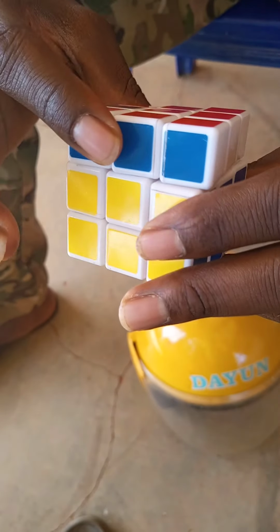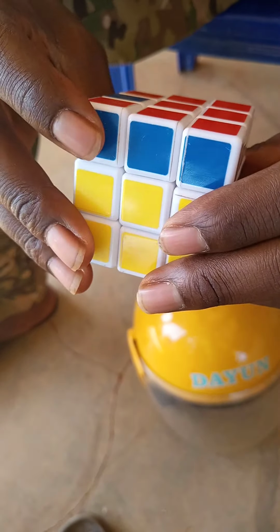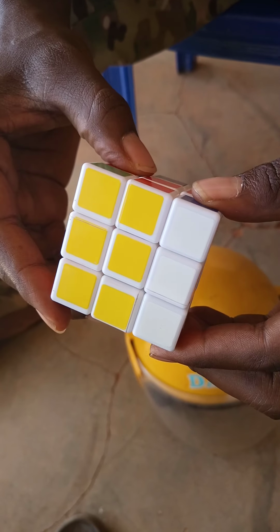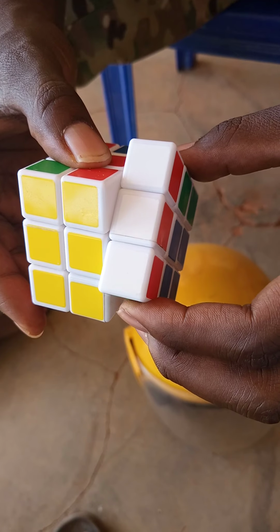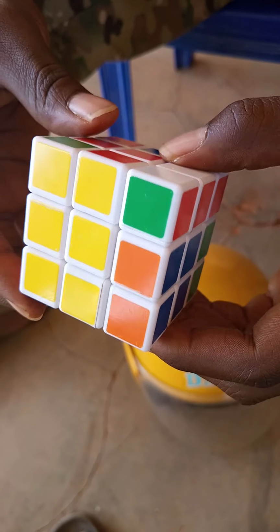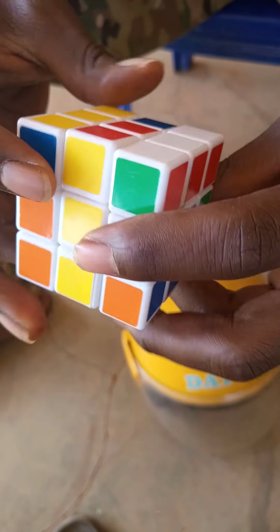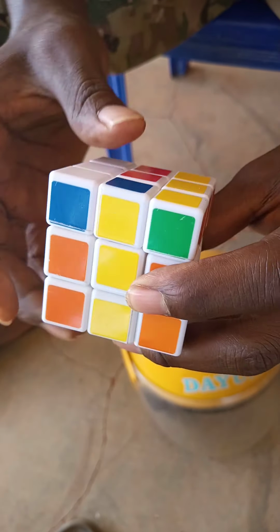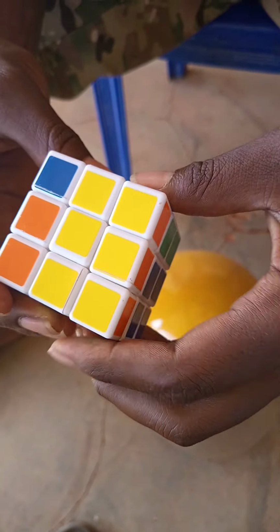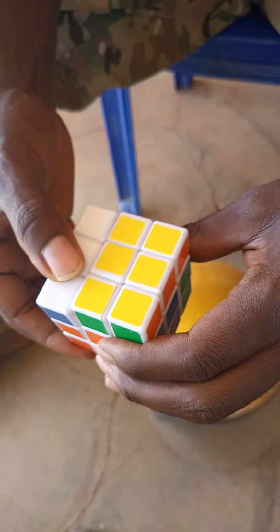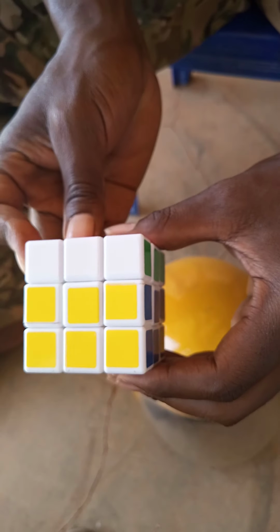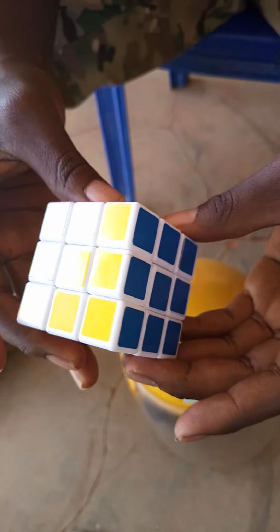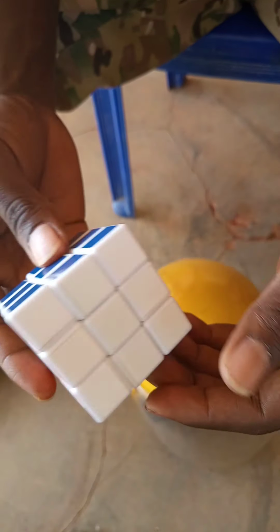You go to U, then left, R prime, yes, F2. You return this one to the up, now this one also white, you return it up, then U, then F2. That's how you've solved our Rubik cube.